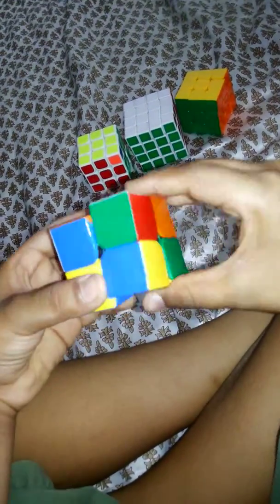See? So you keep this away, and from any random side, you can run R, F, R prime, B2, R, F prime, R prime, B2, R2 and a U prime. So that will put two correct corners in place. So you again keep it away and do an R prime, F, R prime, B2, R, F prime, R prime, B2, R2 and a U prime. That will solve your 2x2.